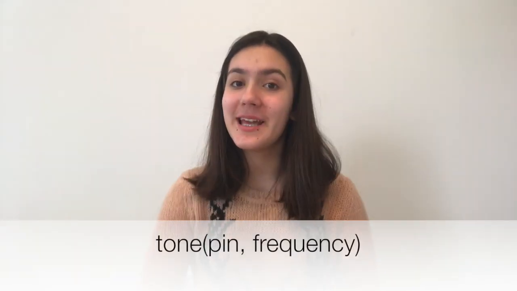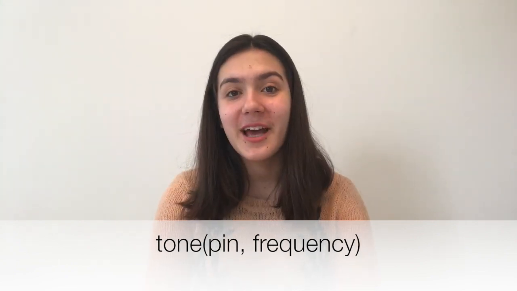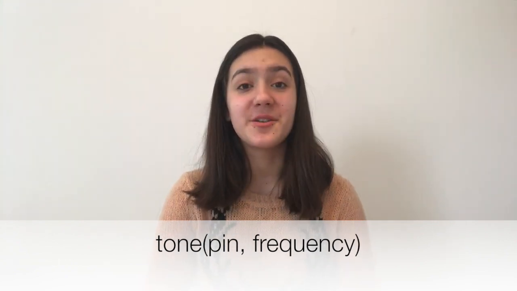The program used when playing sounds on a buzzer looks like this. Pin tells the Arduino which output pin on the circuit board is connected to the buzzer. In this project, I used pin 12. Frequency tells the buzzer which pitch to play.